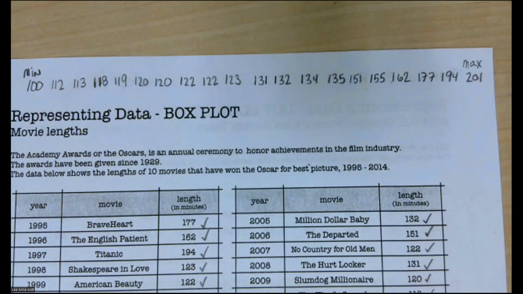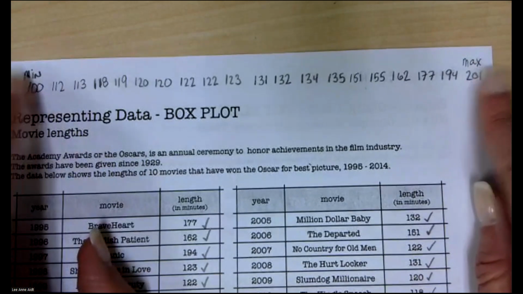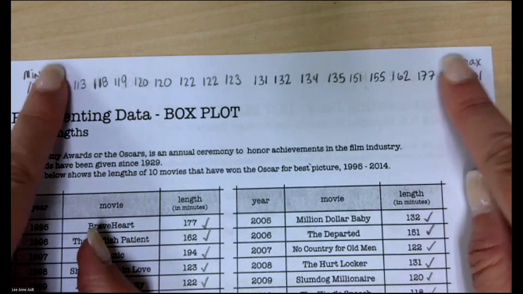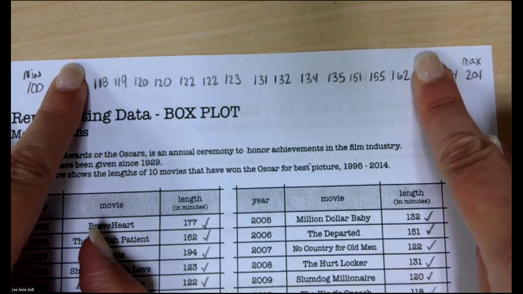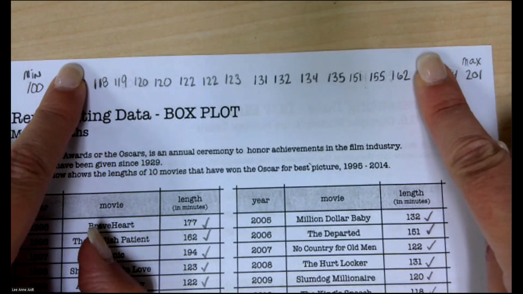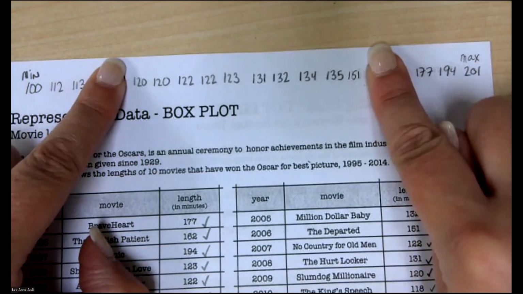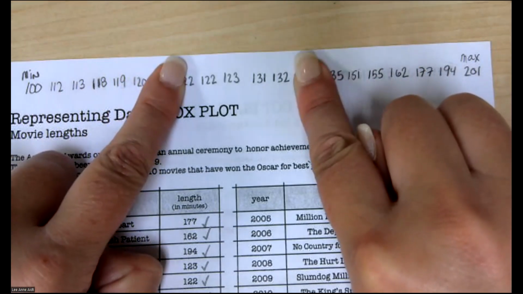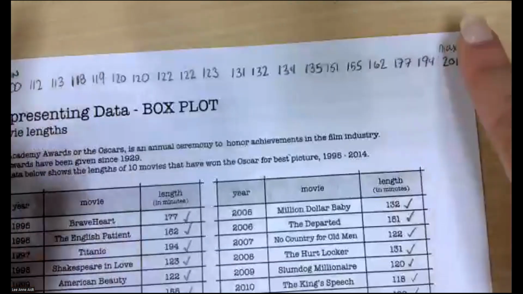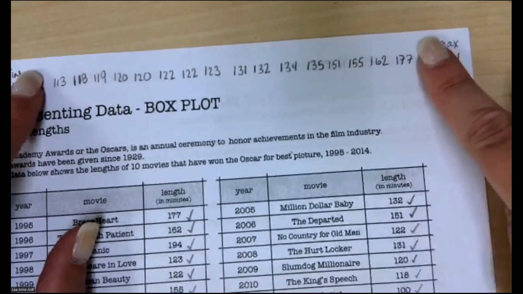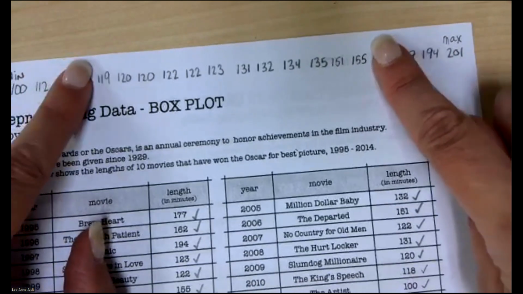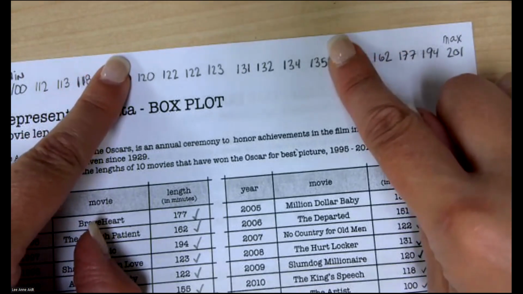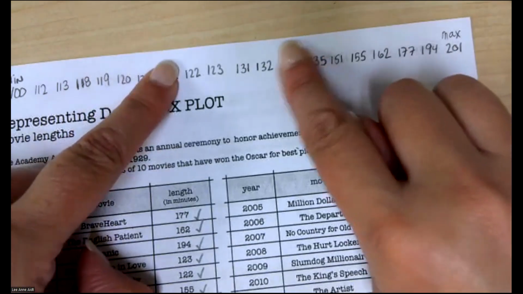Okay, and then next we're going to find the median. The median, I like to use Mrs. Talbot's patented cover-up method. And I go like this. The sound effects are necessary, by the way. I did it wrong. 1, 2, 3, 4, 5, 6, 7, 8, 9.